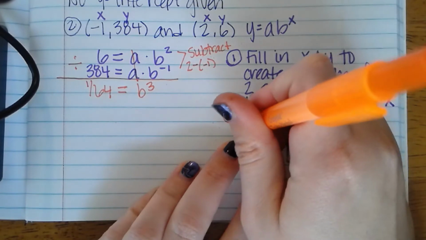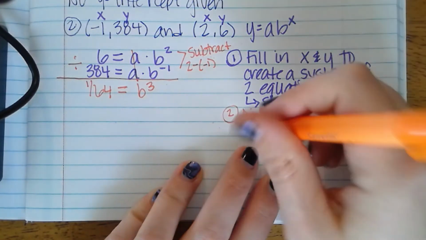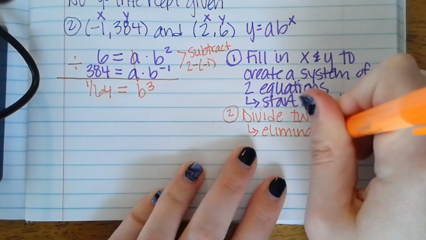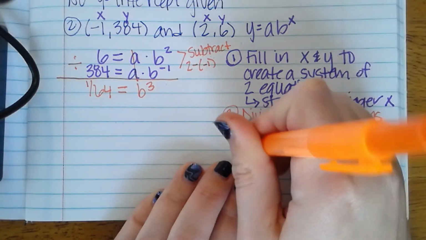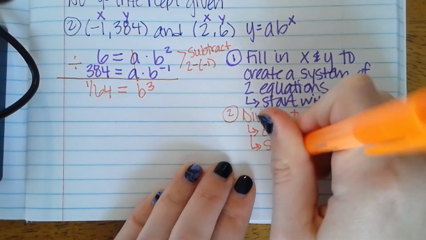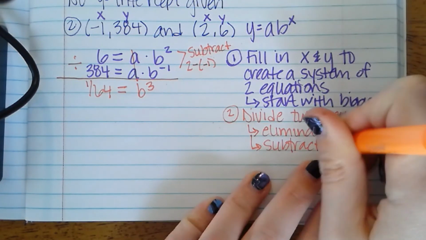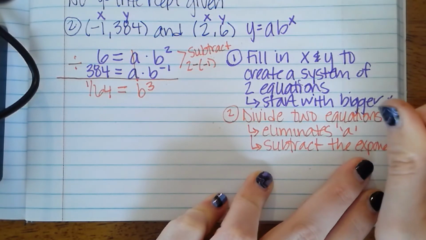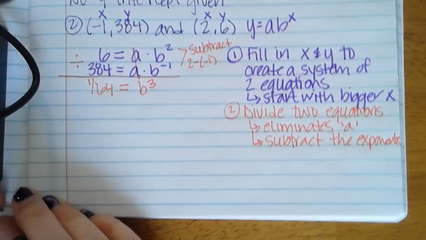Okay, so over here, we're just going to add some notes here. So we're going to divide the two equations. It eliminates a. And then we're going to make sure you subtract the exponents. Had to squeeze that in a little bit, sorry.